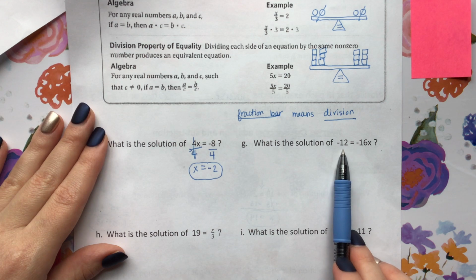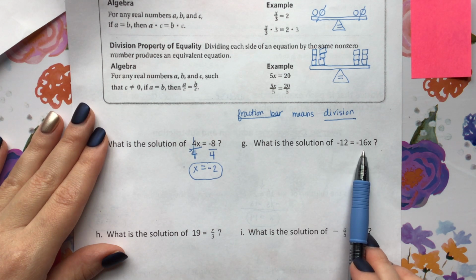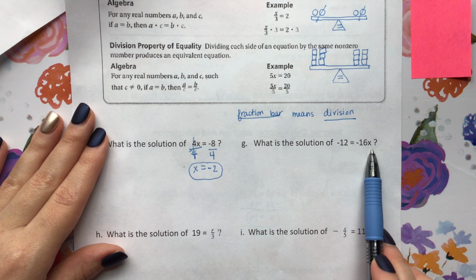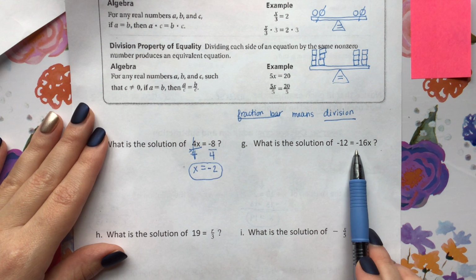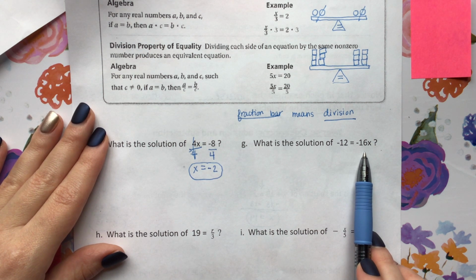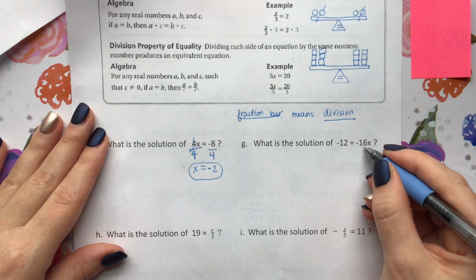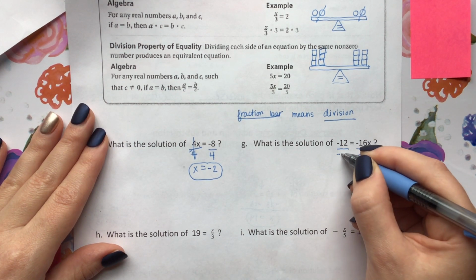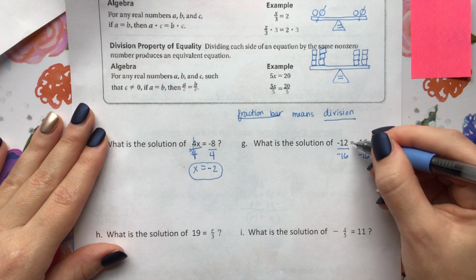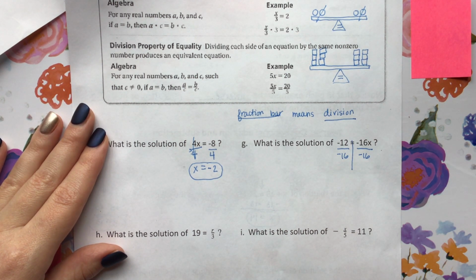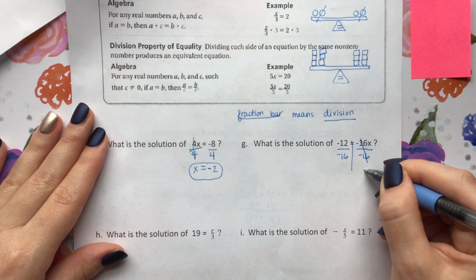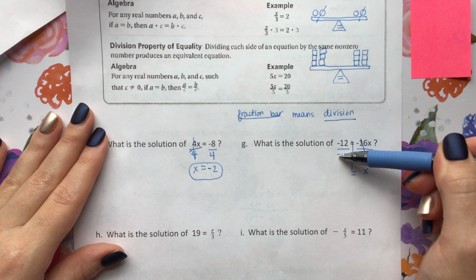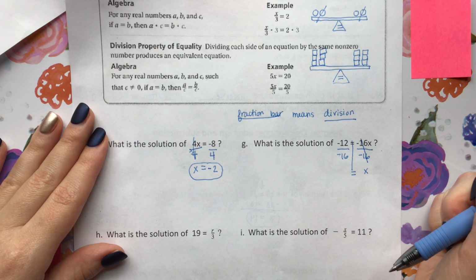Next it says, what is the solution to -12 is equal to -16x? Go to the side with your variable, and -16 is right next to the x, so that means multiplication. The opposite of multiplication is division. So I'm going to divide by -16 on the right side and the left side. Here's my equal sign. Well, they cancel on the right, and I'm left with x. A negative over a negative is going to result in a positive number.